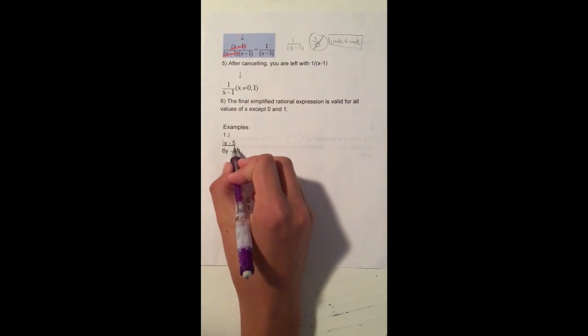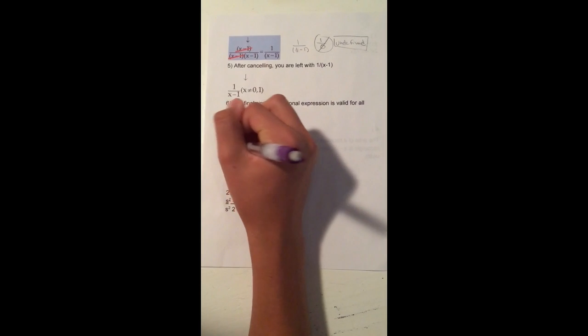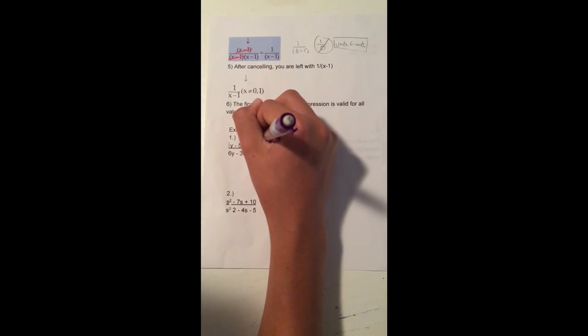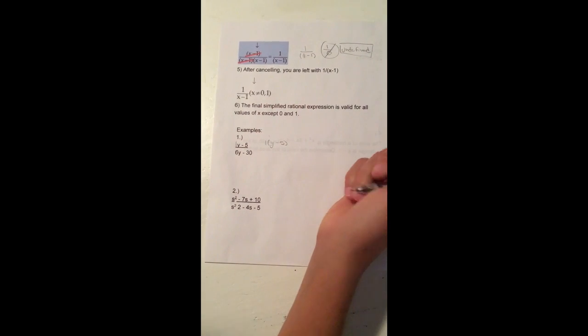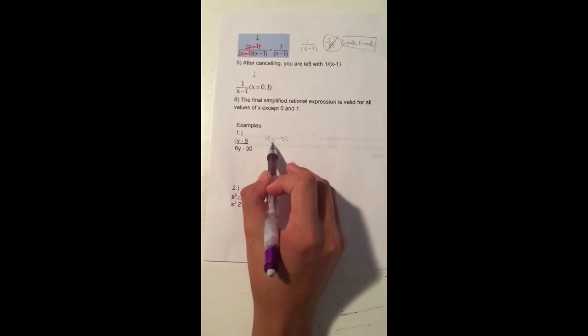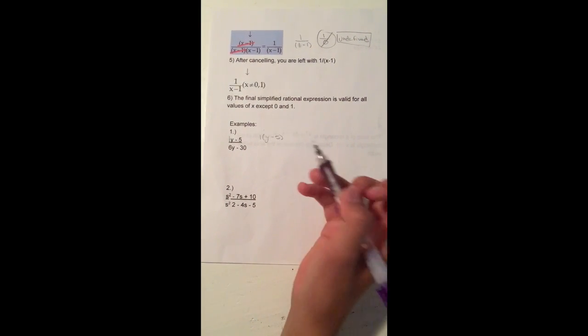The only thing that you can multiply this by or divide it by is 1. Because once you get 1 times y minus 5, if you multiply 1 times y, it's y, and if you multiply 1 times negative 5, it's negative 5.